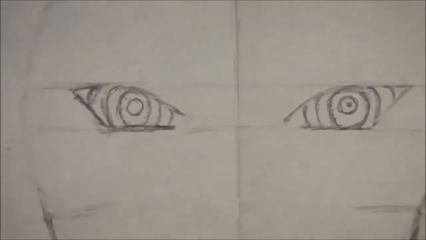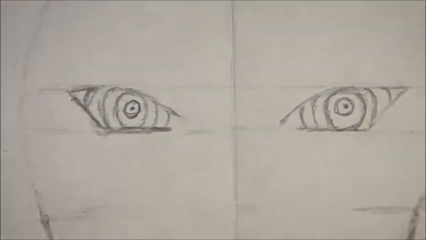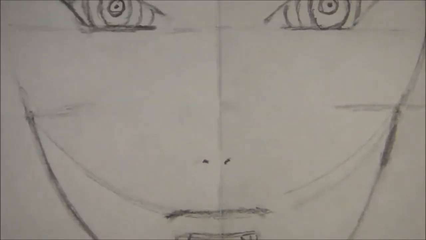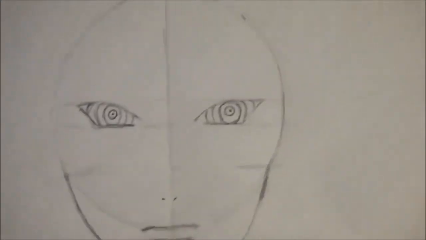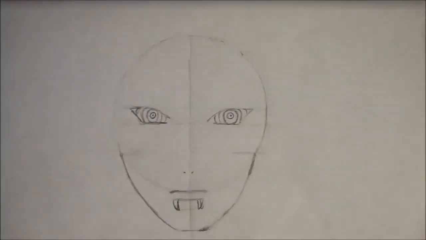You guys have probably noticed that his Rinnegan doesn't touch the bottom line of his eye. You guys can see that, right? Now let me zoom out, or more likely no. Yeah, let's zoom out. After this.